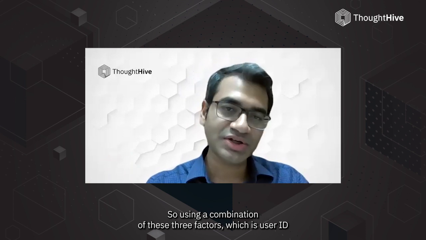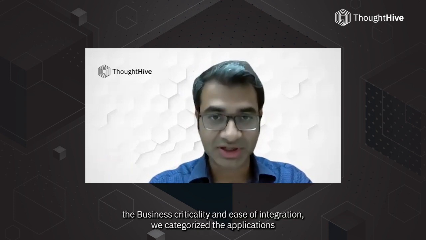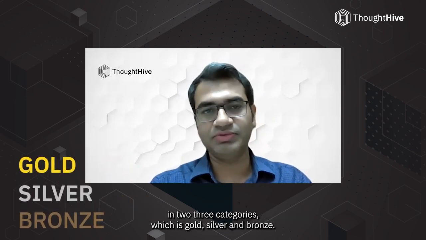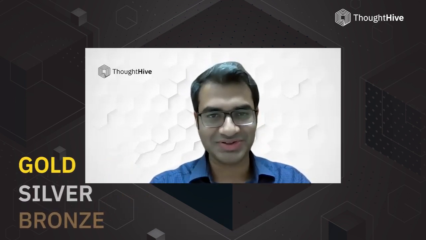development efforts. So using a combination of these three factors, which is user ID counts, the business criticality and ease of integration, we categorize the applications into three categories, which is gold, silver and bronze. This is what our framework does.